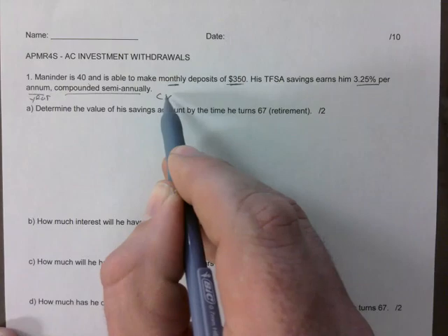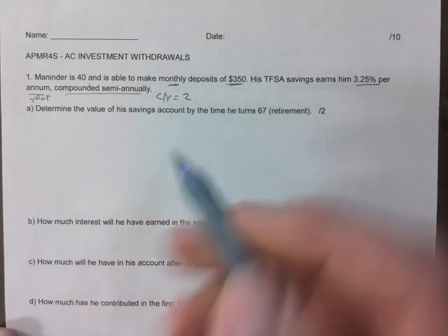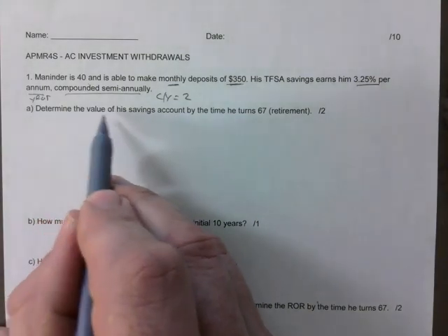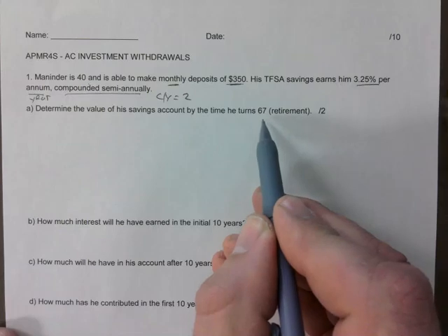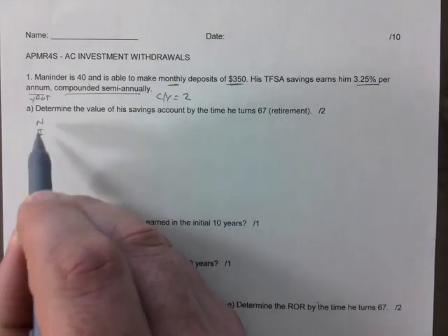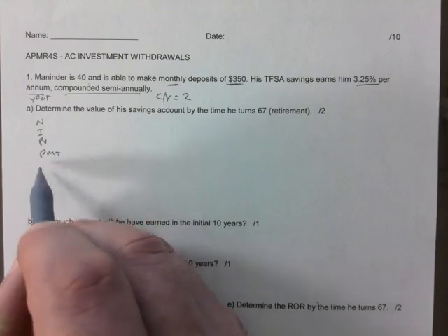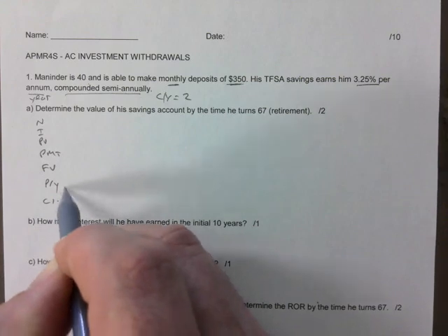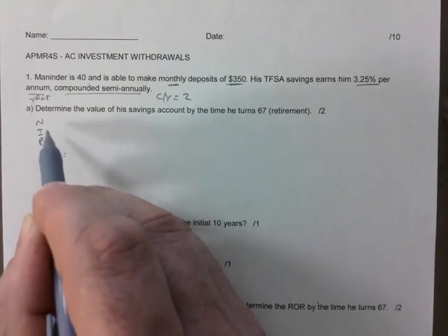So CY is equal to 2. Semi-monthly would be 24. Have those written down, okay? Determine the value of the savings by the time he turns 67, retirement. So some of you already have this, so you just need to make sure you get this right.